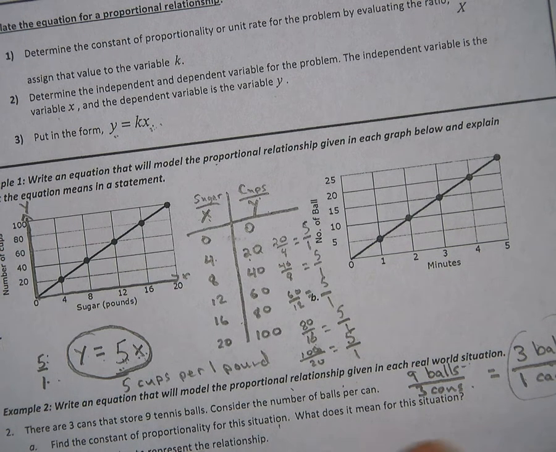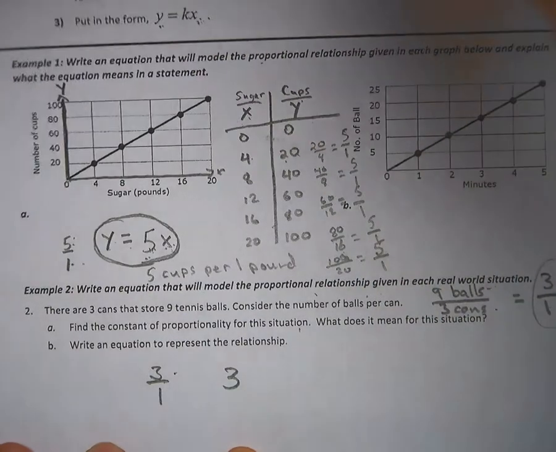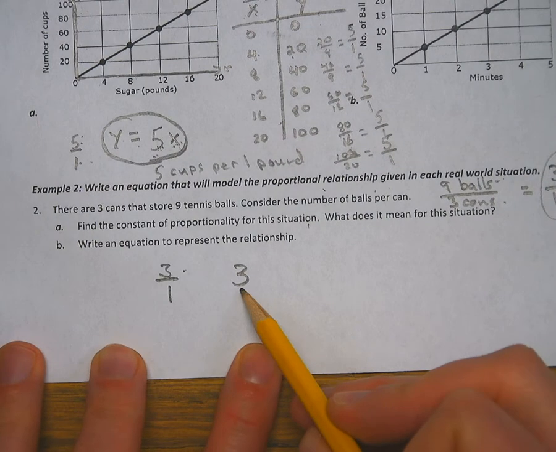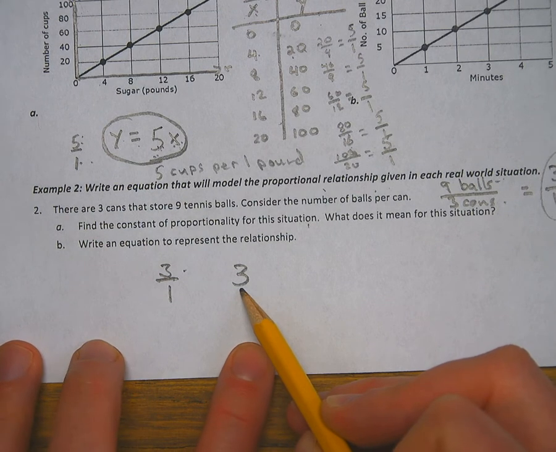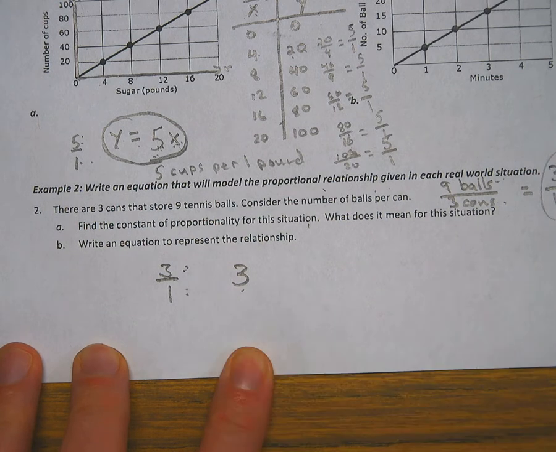What does it mean for this situation? Well, it means exactly what the unit rate says. I realized I was off the screen there for a second. So my constant of proportionality is 3. It means 3 balls per 1 can.